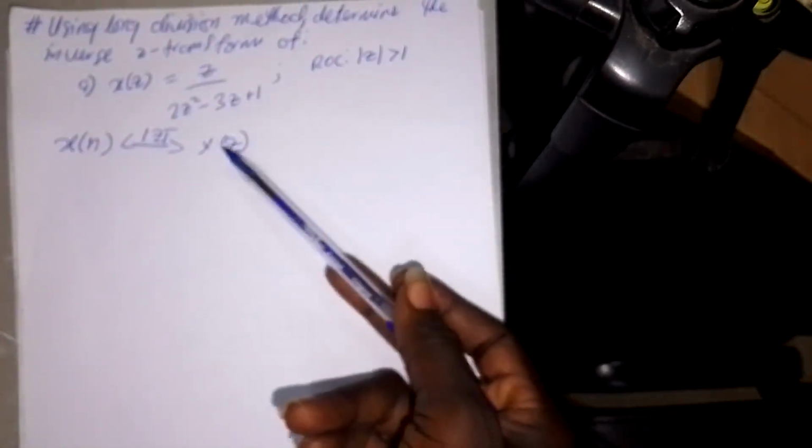This is the x of z, and we must determine the x of n using the inverse z transform approach. All right, so we shall look into this question and see what we can do about it. Let's get into this one.